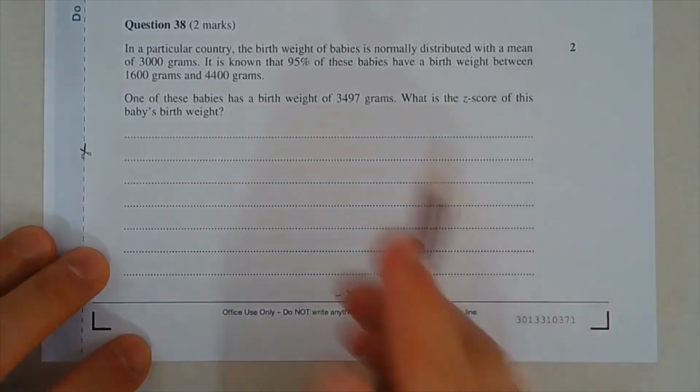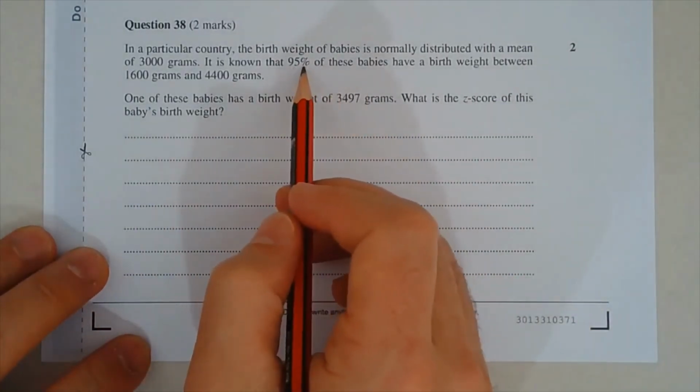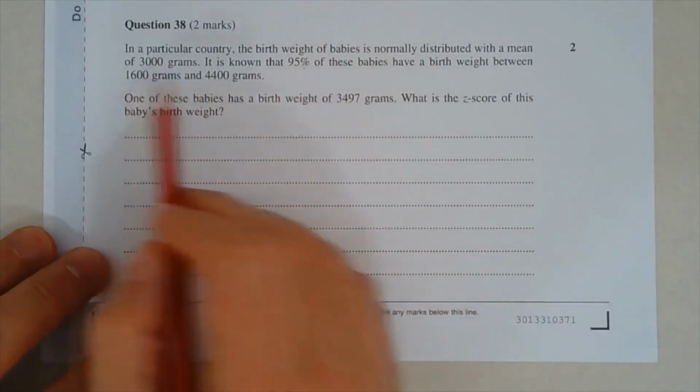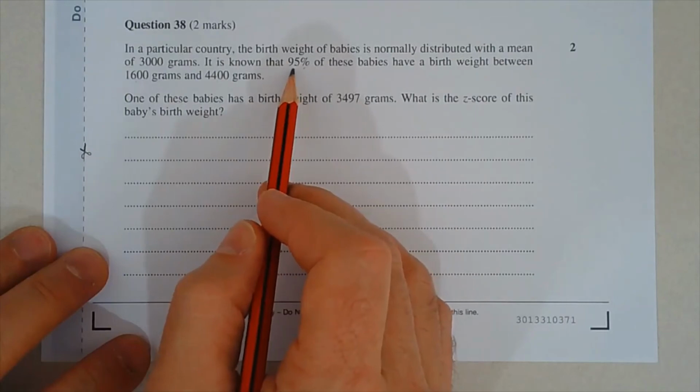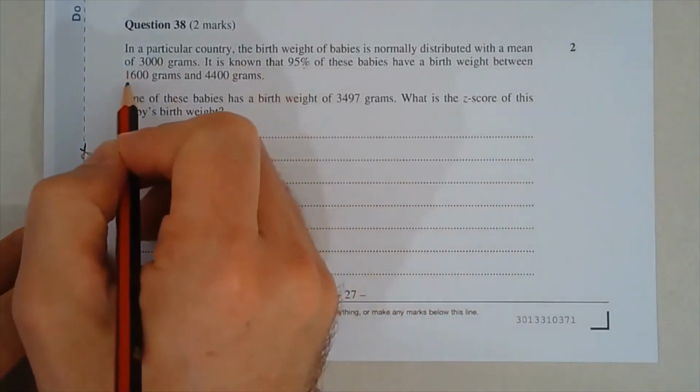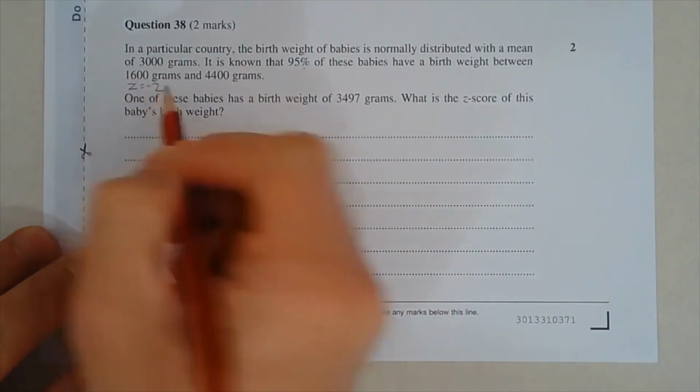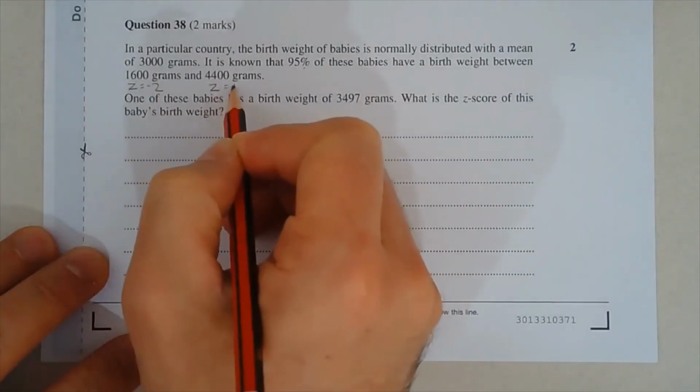So the first thing to note is 95% of these babies have a birth weight between 1,600 grams and 4,400 grams. 95% of scores on a normal distribution lie between Z equals -2 and Z equals +2.